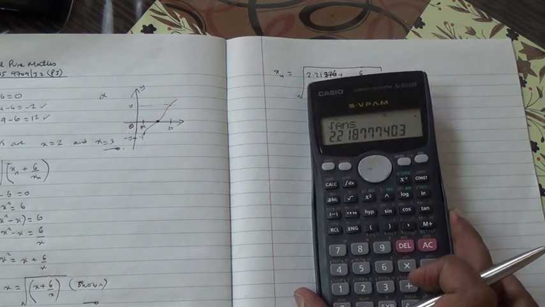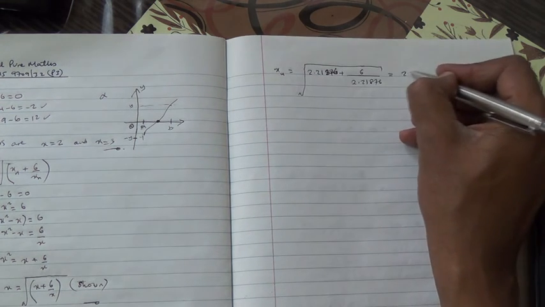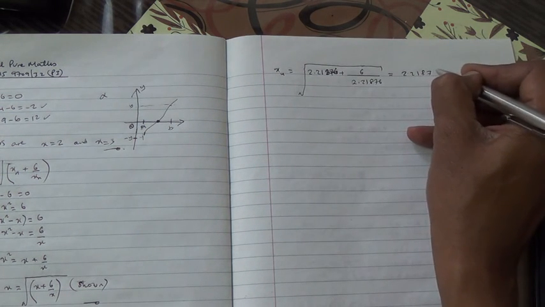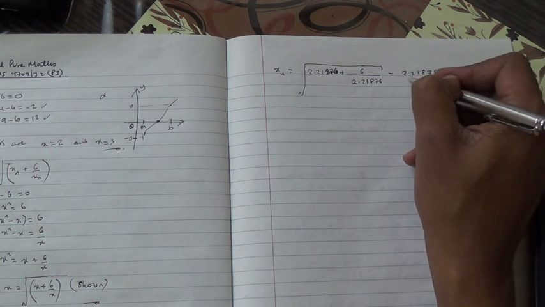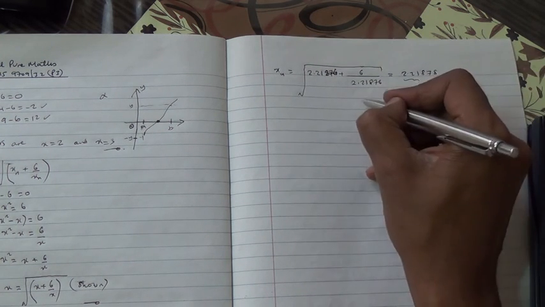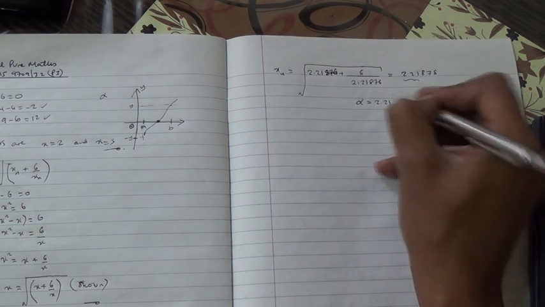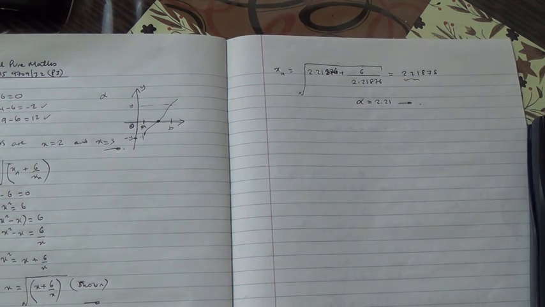is 2.218777, so 2.21878, let us say. Now all this is converging to 2.21, therefore alpha is going to be 2.21. And here we are for this question. That's the answer.